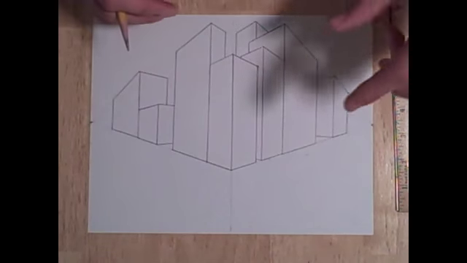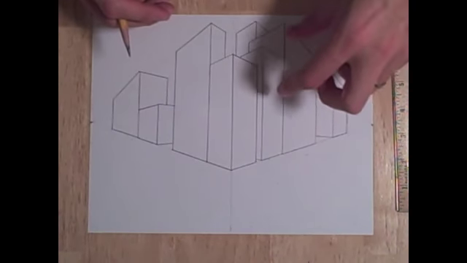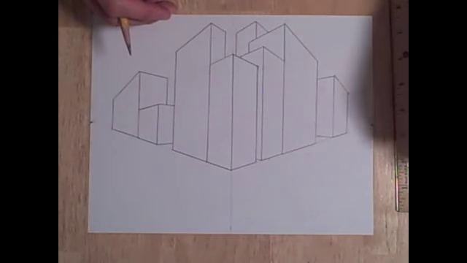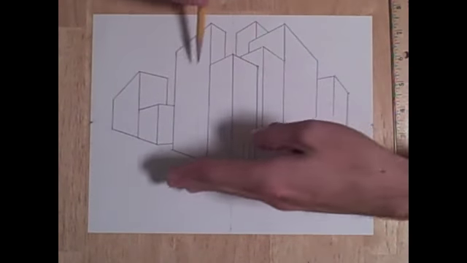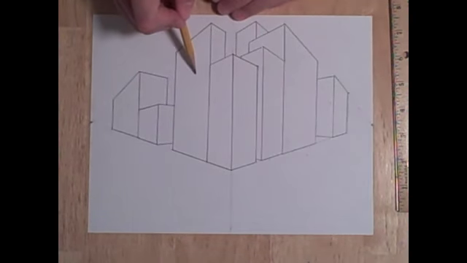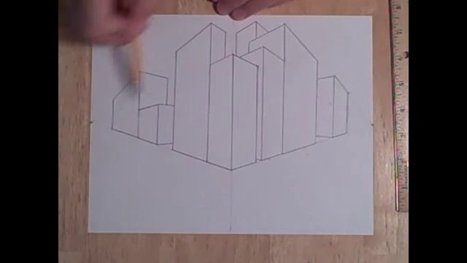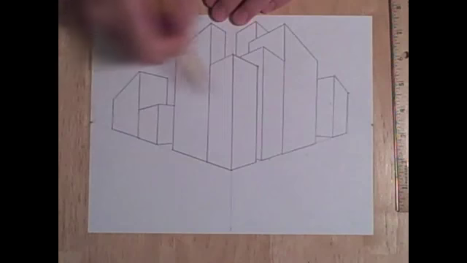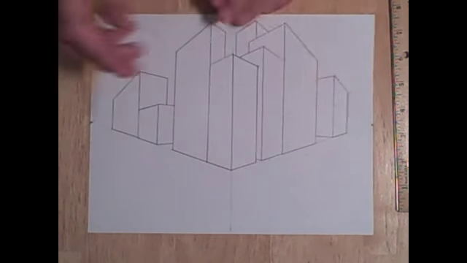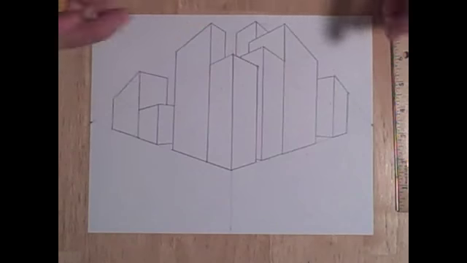You just got to make sure that the tops and bottoms of your windows are once again going to your vanishing points. So if it's on this would be your left side of the building over here, all these windows would go towards this vanishing point. If it's on the right side of a building, they're going to go towards this vanishing point. Left side over here, right side over here. So you got to make sure that your windows are always going towards your vanishing points, otherwise it will not look right.